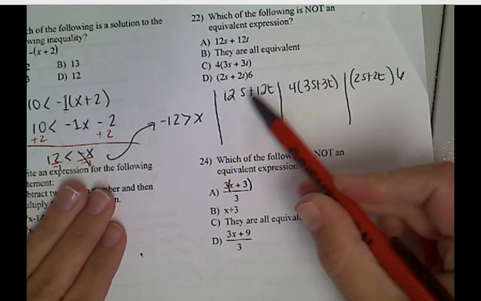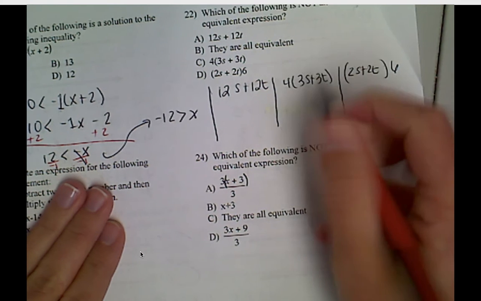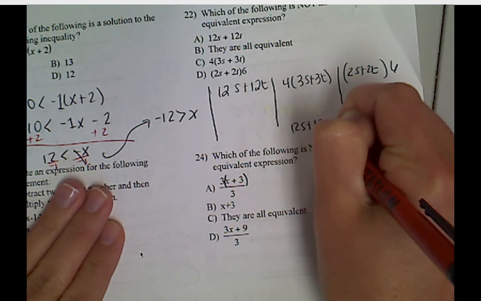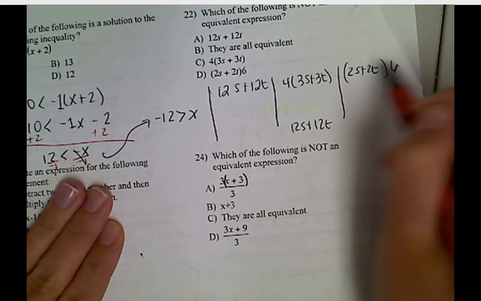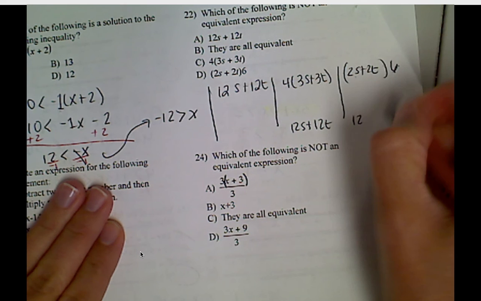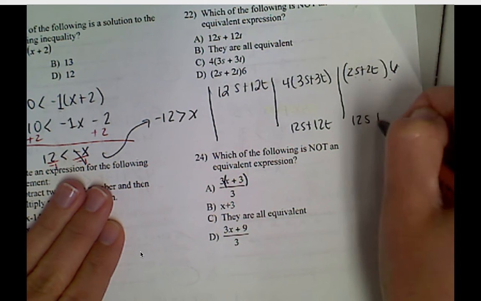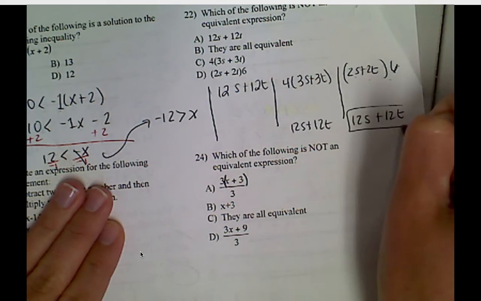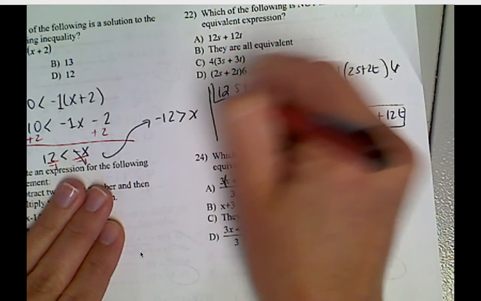Me personally, I know that you can distribute this and get 12s plus 12t. And I know you can distribute the 6 backwards and also get 2 times s times 6 is 12s, and 6 times 2t is 12t. So looking at it, each of these come out to be the exact same.